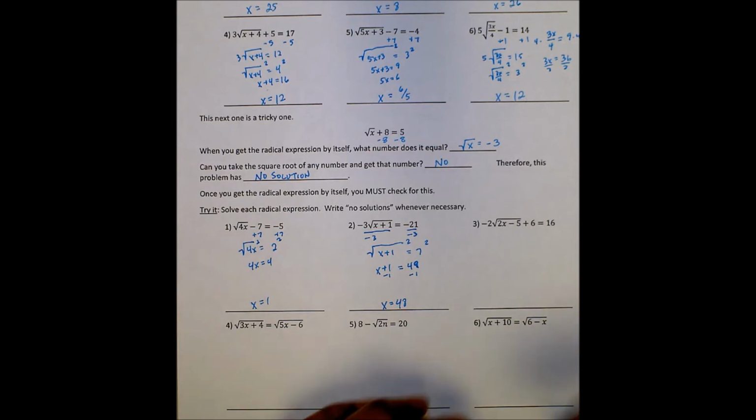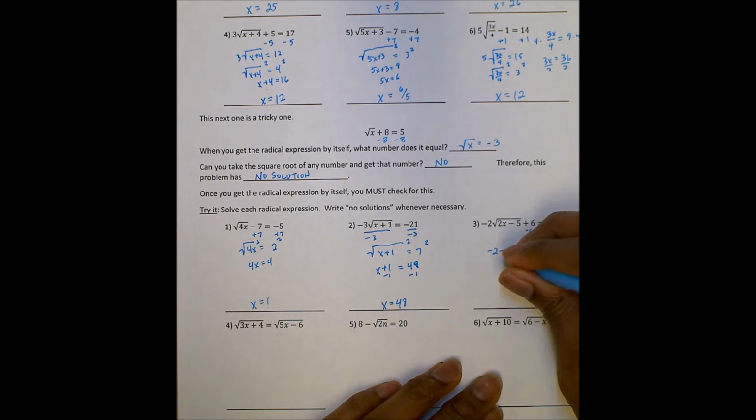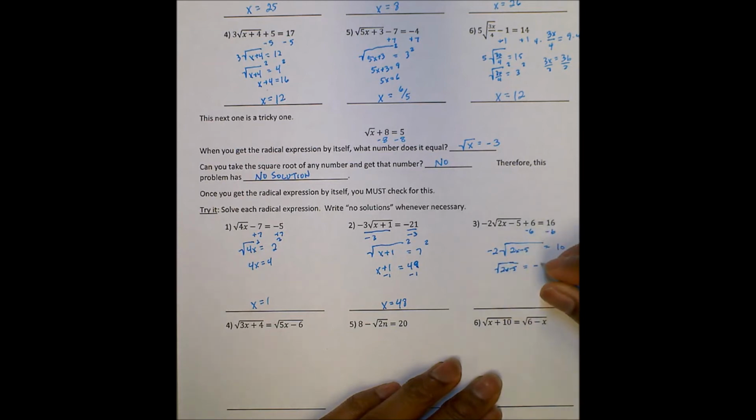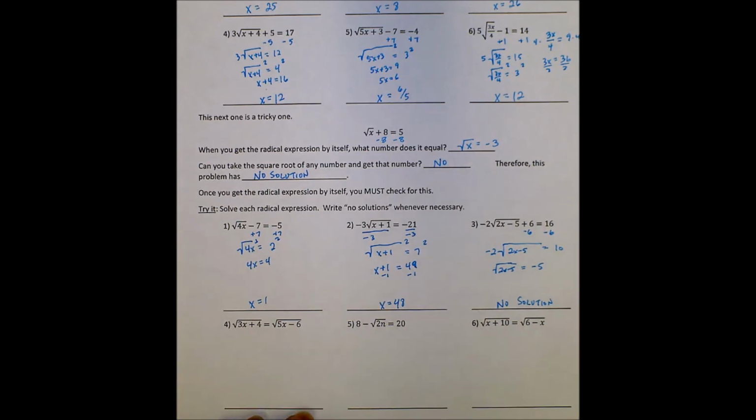Number 3, I'm going to subtract 6 from both sides. Negative 2 radical 2x minus 5 equals 10. Then I'll divide by negative 2, and I get radical 2x minus 5 equals negative 5. Okay, now I can see I have a radical equaling a negative number. Right there I can say no solution. I don't need to go any further. In fact, if I square both sides, I get a positive number, so you need to be able to recognize it at this step.